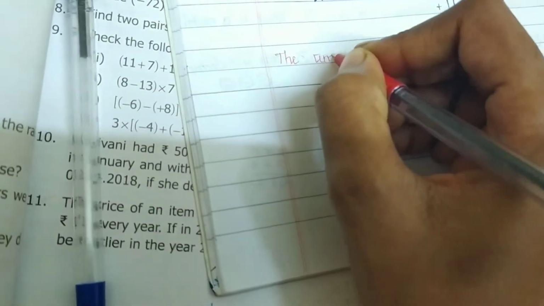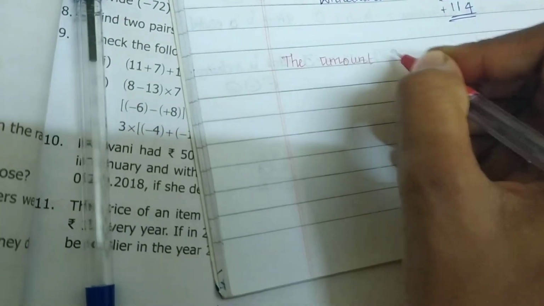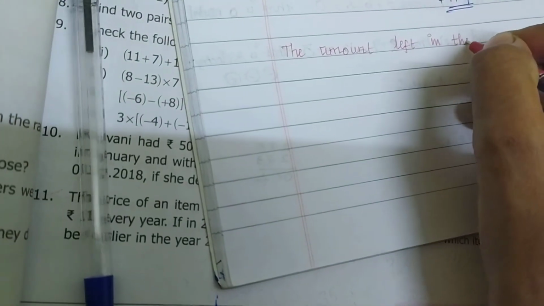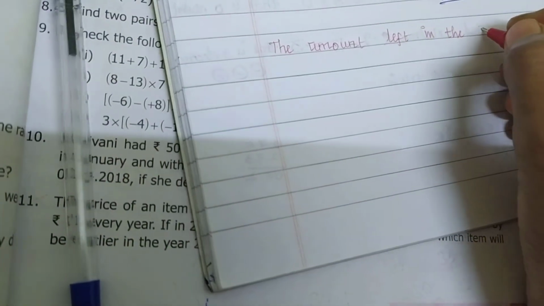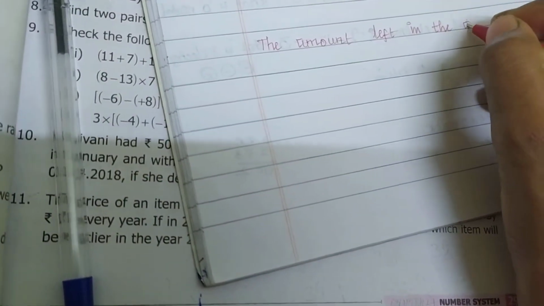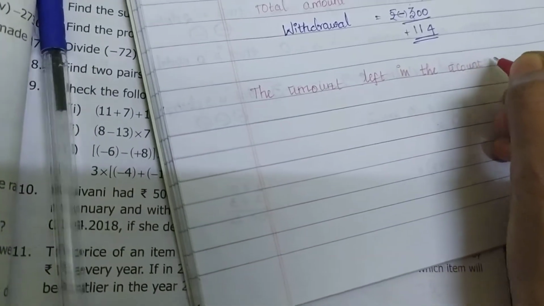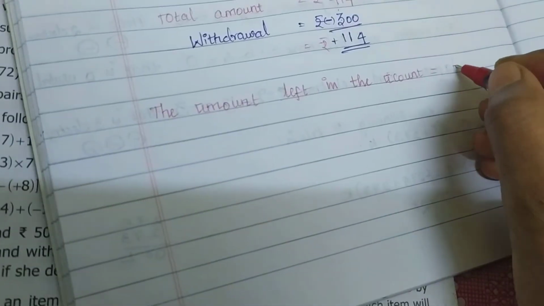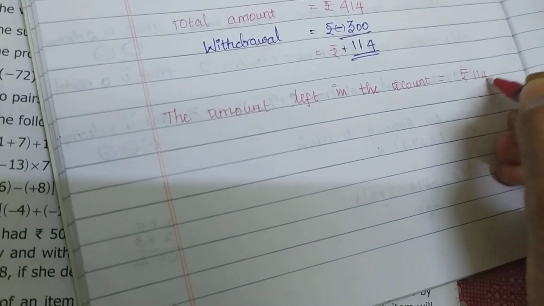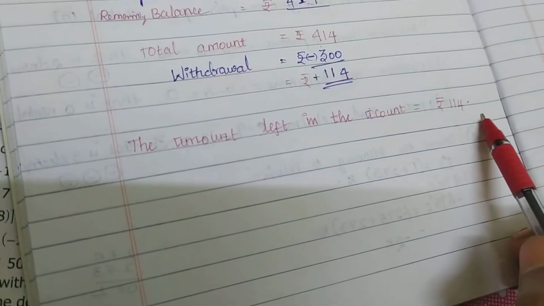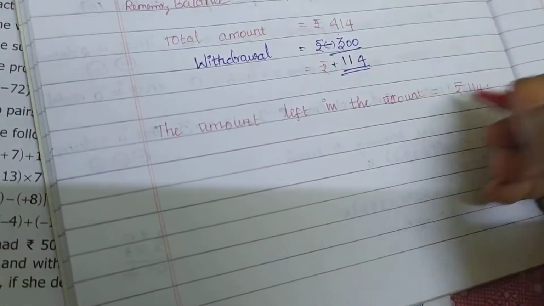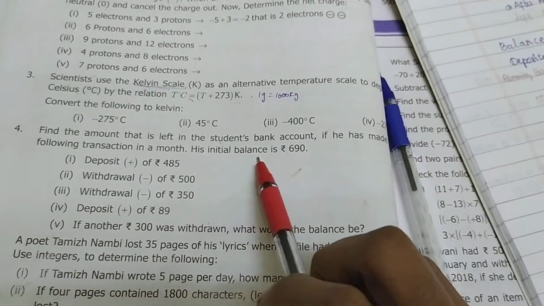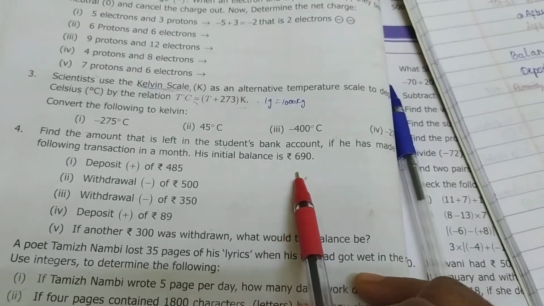Therefore what they are asking is the amount left in the student's account. How much do you have? Rupees 114. This is what is left in your account.